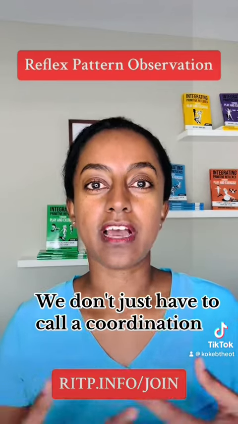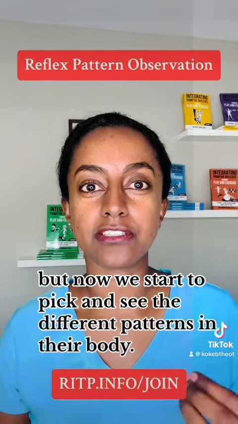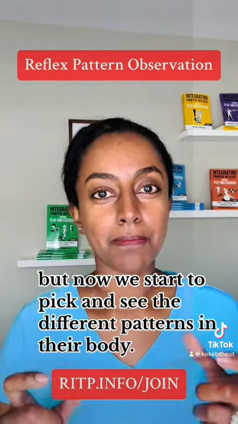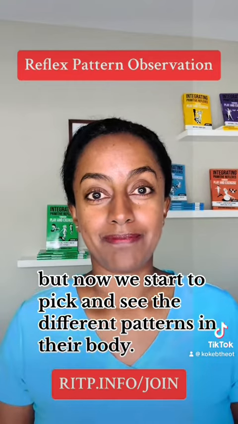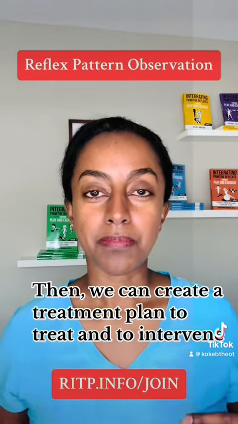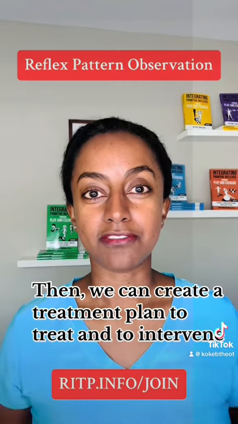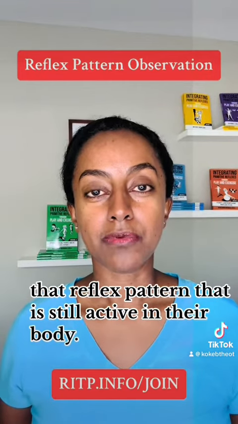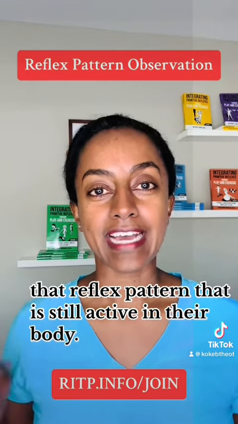We don't just have to call it coordination, but now we start to pick up and see the different patterns in their body. Then we can create a treatment plan to treat and to intervene that reflex pattern that is still active in their body.